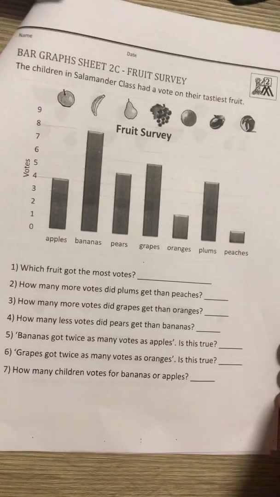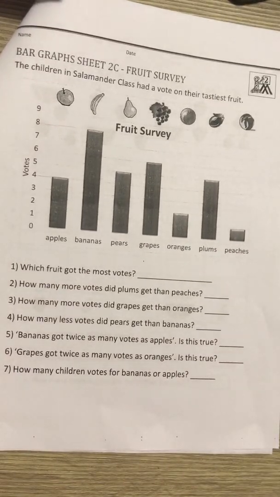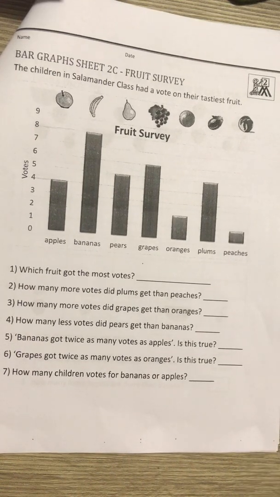Now on the next page, this one you are going to answer on your own. I'll guide you, I'll read the questions, I'll explain where to find the answers, but I'm not going to give you the answers. This is something you need to practice. So read the bar graph the way that we just read the previous one.